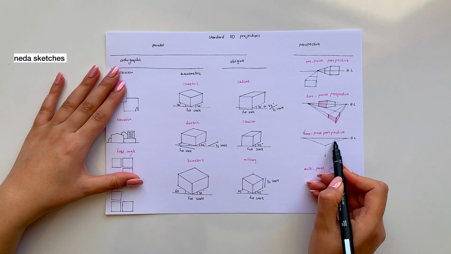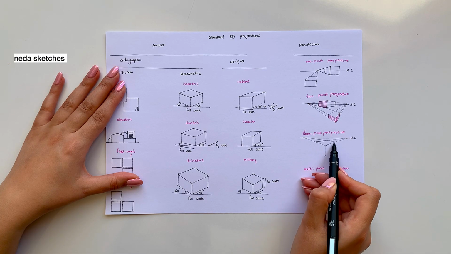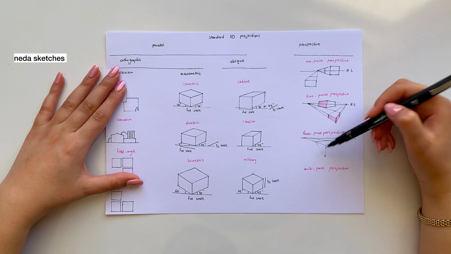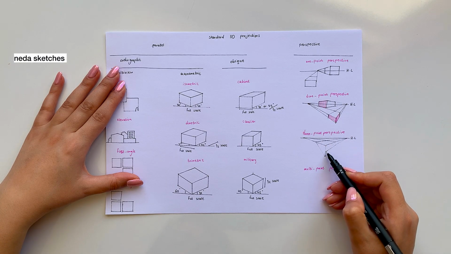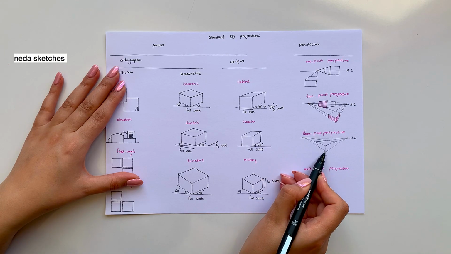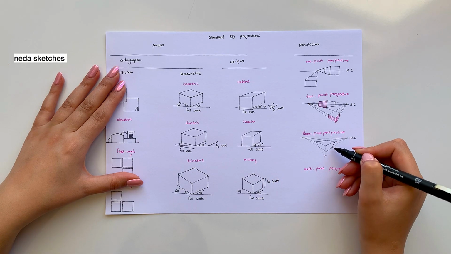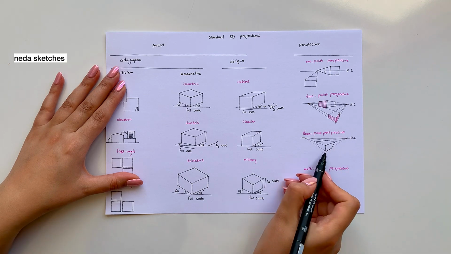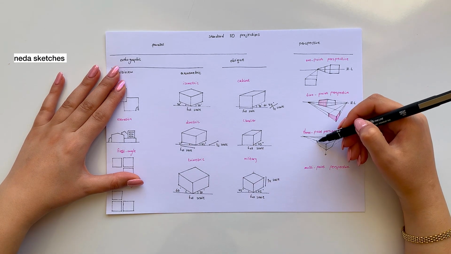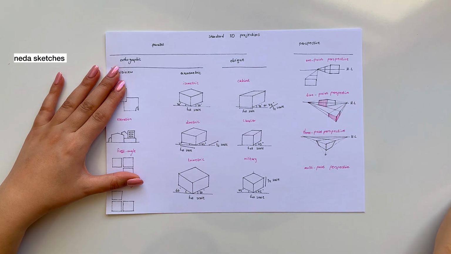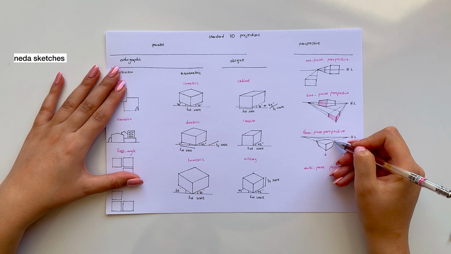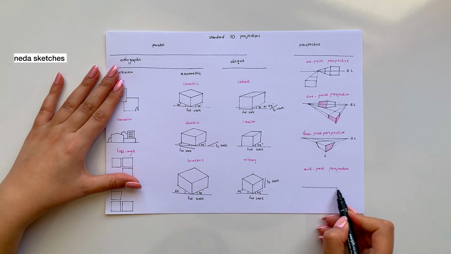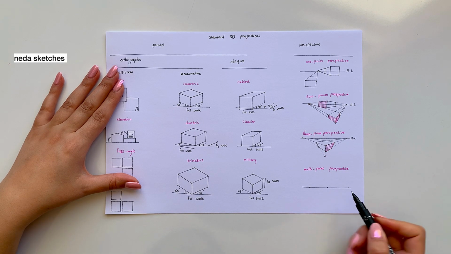And the third one is three-point perspective. There are three vanishing points in this type of perspective, two on the horizon line and one above or below the horizon line. So the third vanishing point isn't on the horizon line. So according to these vanishing points, three-point perspective adds vertical convergence. In this example, as you see, the third vanishing point is below the horizon line. And we can use three-point perspective when looking up at a skyscraper or down from a tall height.